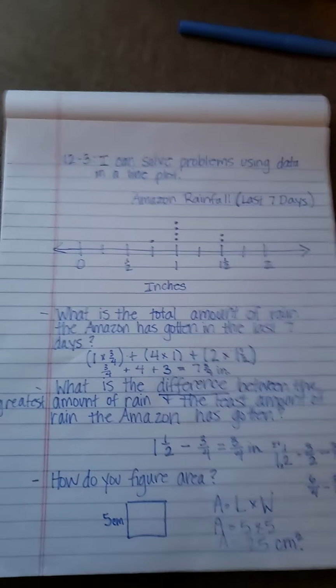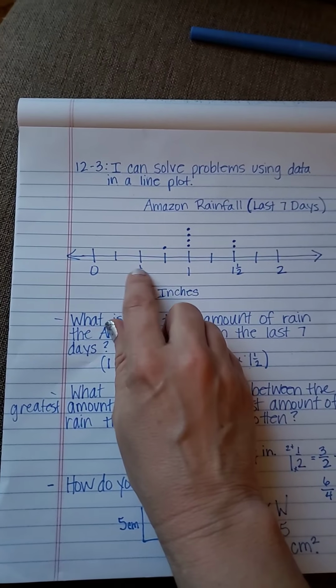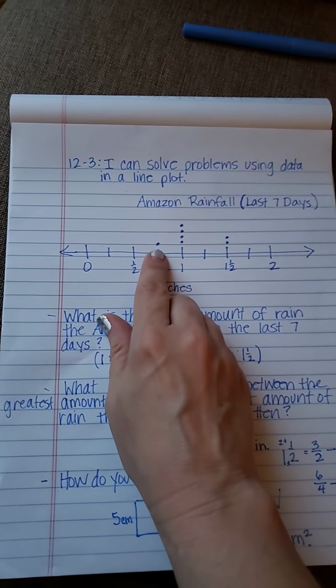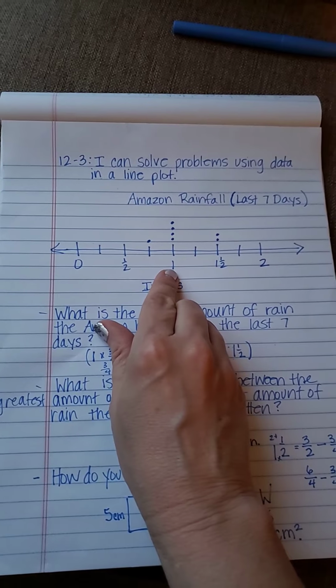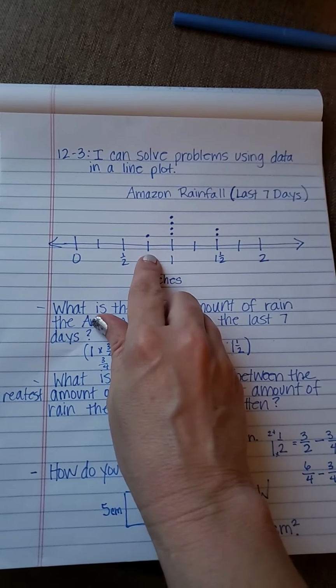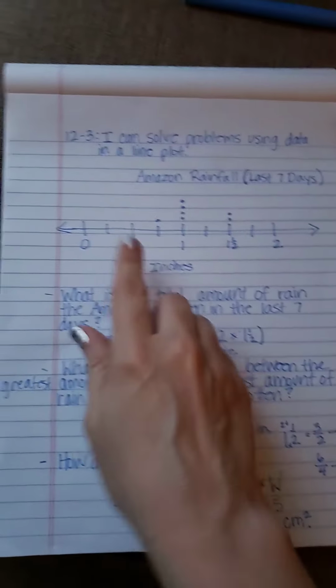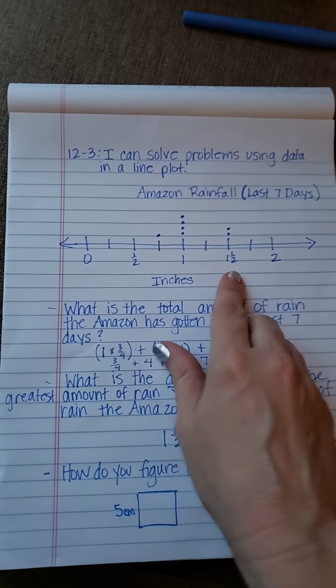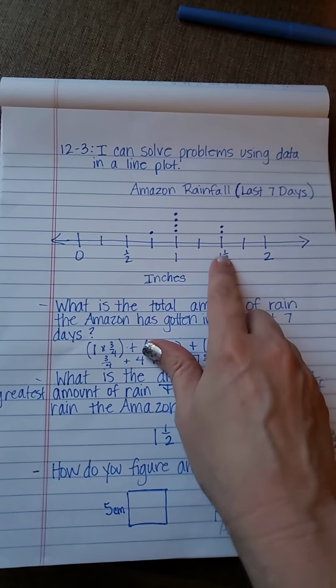The least amount of rain they got is this one right here. Well, besides when they got none of these other numbers, but this one, there's only one plot here. It's right in between 1/2 and 1 inch. So what would this one be? 3/4 of an inch, right? So one day they got 3/4 of an inch. And then 2 of the days, the Amazon got 1 and 1/2 inches of rain.